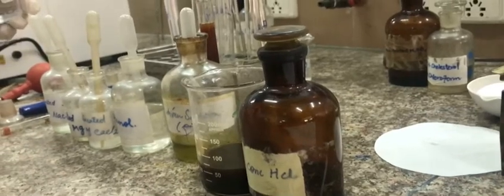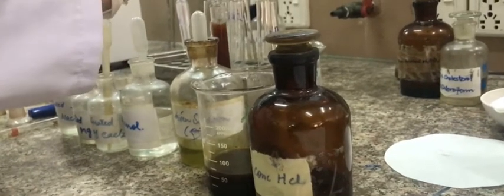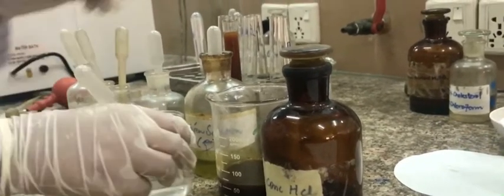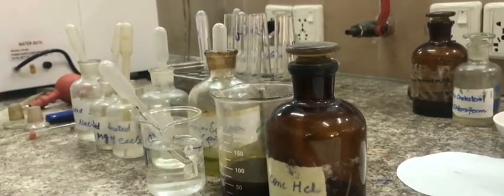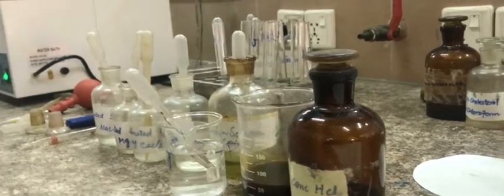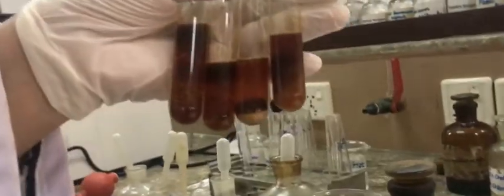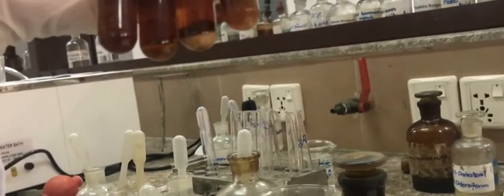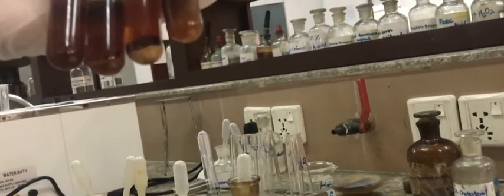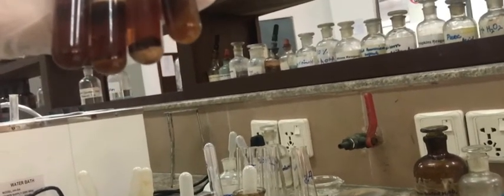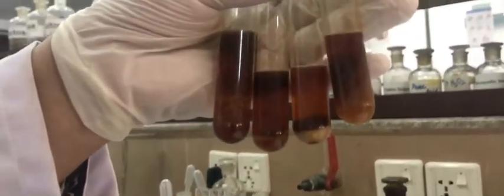After making it 20 ml, we will place it in a water bath for 15 minutes. After adding 5 ml sodium chloride in test tube A, we will see sodium salts of fatty acid rise up and form a pale white layer.